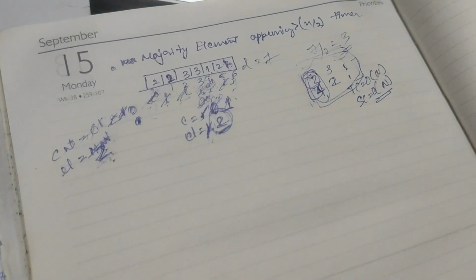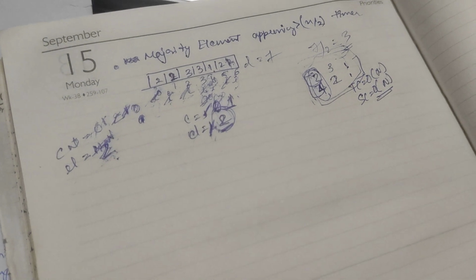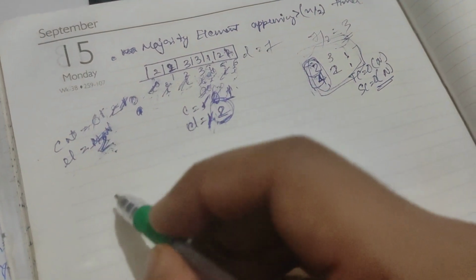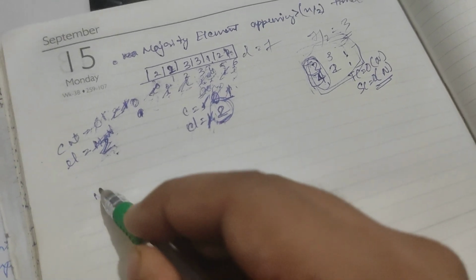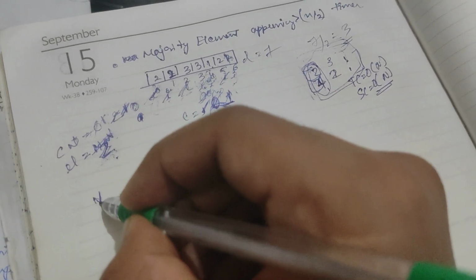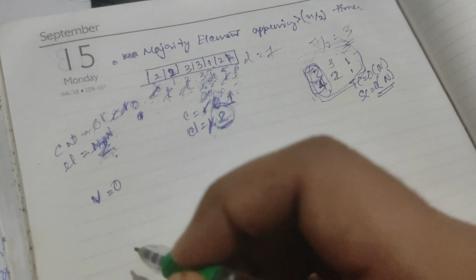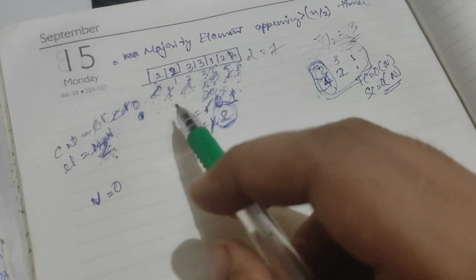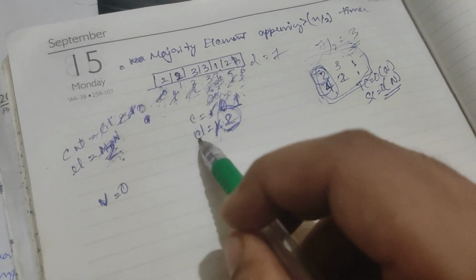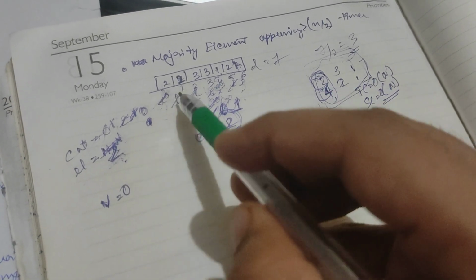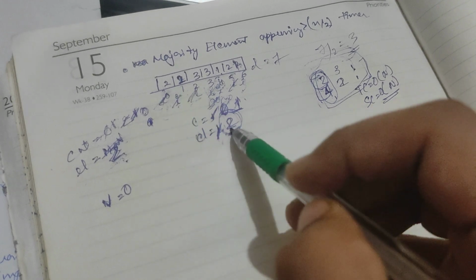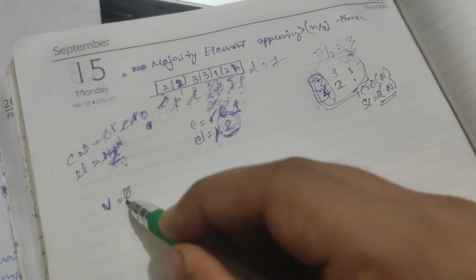Now let's verify it. For verification we will use another variable, let's name it v equal to 0, and for each iteration we will increase v when the element is equal to array of i. For i equal to 0, the element matches, so v equals 1.